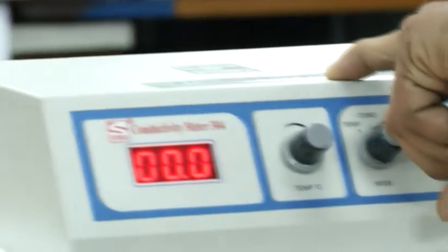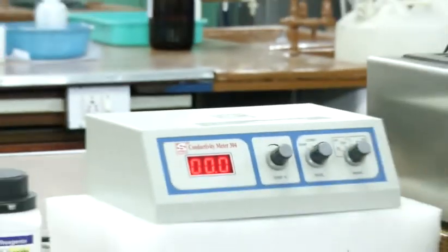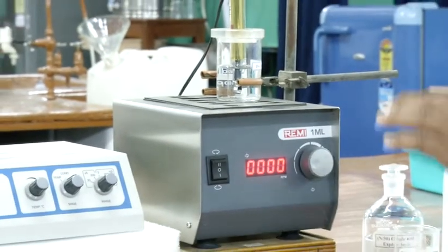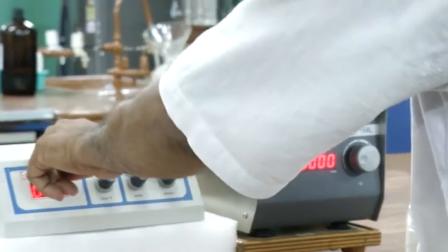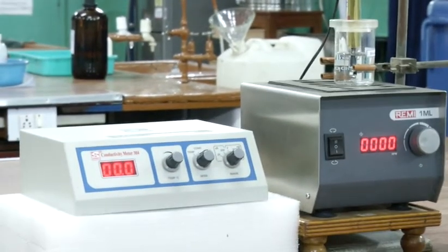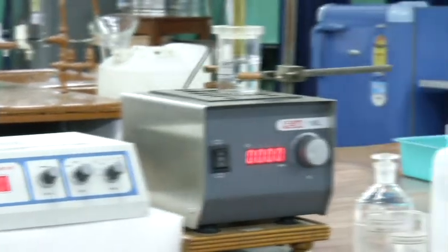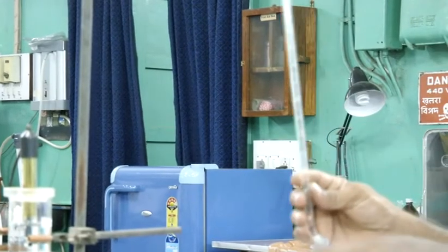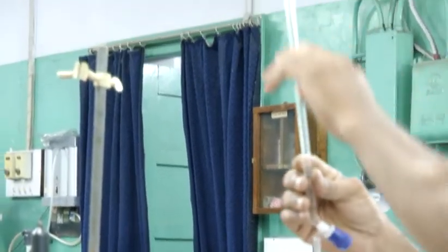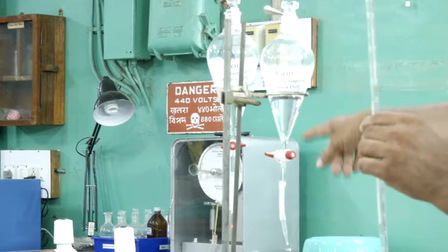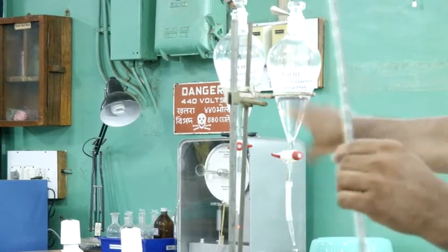Instruments used are the conductivity meter and the magnetic stirrer. Magnetic stirrer is used to stir the solution only, okay, and this will give you the reading of conductance of the solution. In this titration process, you have to do the titration of NaOH and oxalic acid. NaOH to be taken in this burette. This is micro burette. You have to fill the burette from here, from this separating funnel.